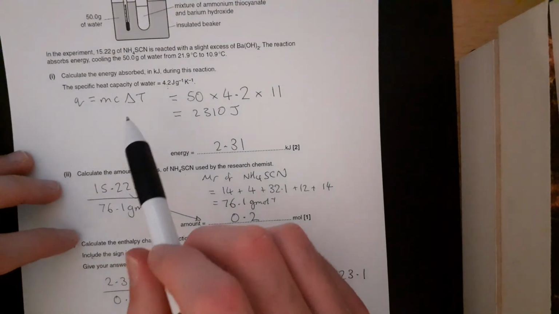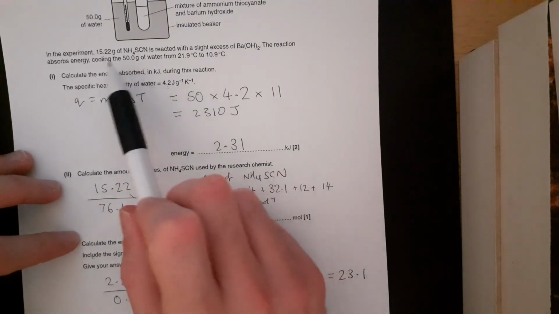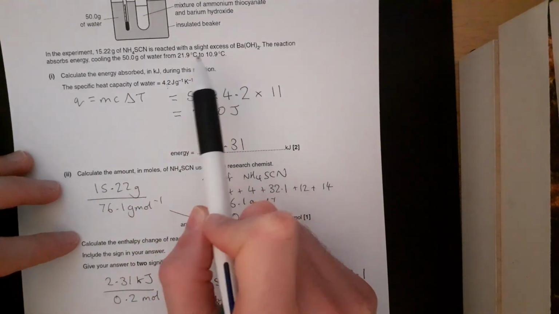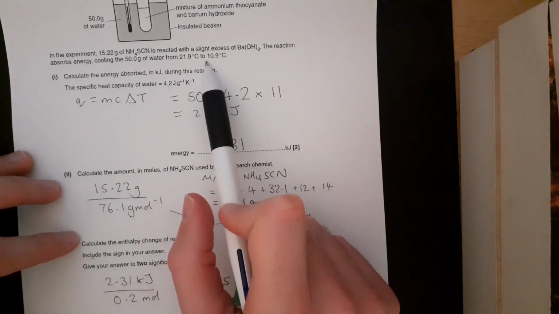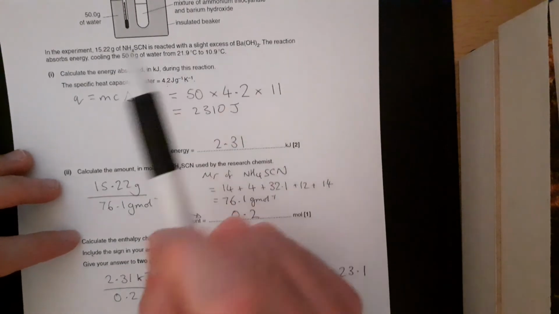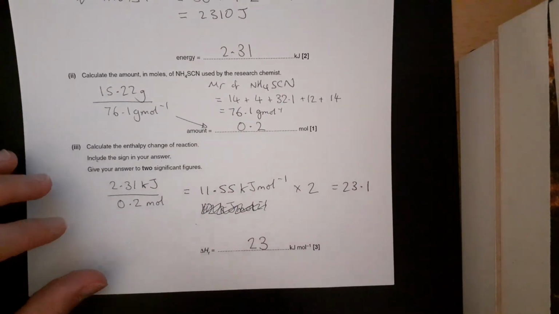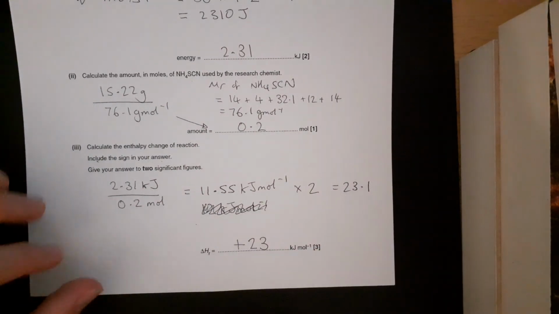This was looking at the temperature change. It cooled down, didn't it? It cooled the water from 21.9 to 10.9. So if it's got colder, it must have been an endothermic reaction. It must have absorbed energy from the surroundings, which is why the surroundings got colder. So this should be plus 23.